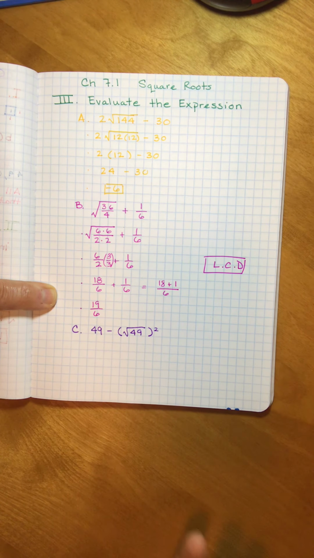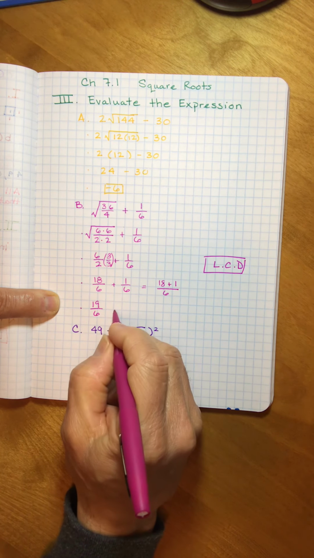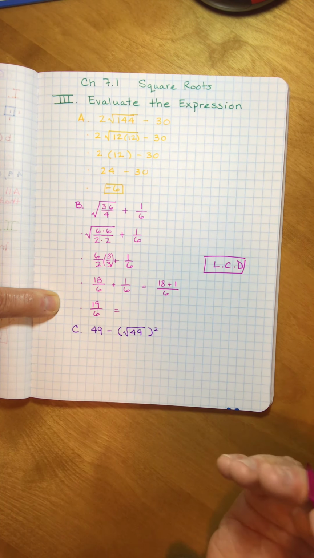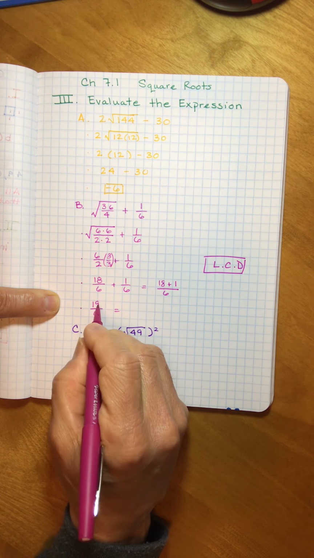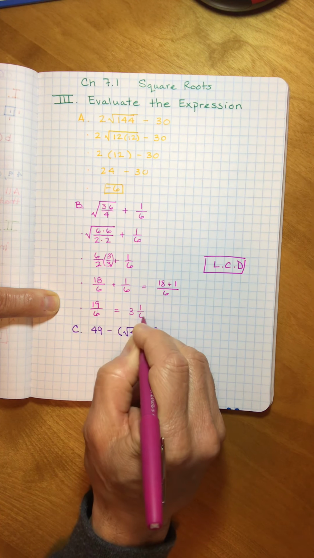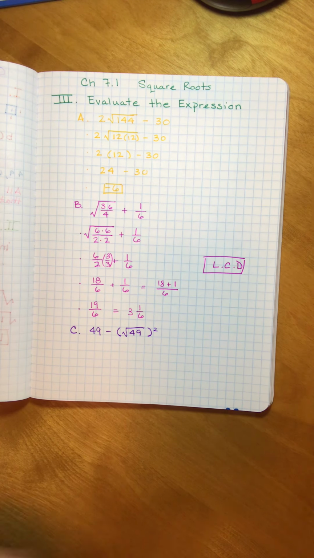And since we're not talking about a shape, a geometric shape, we could leave that answer. But remember, in the future, if your teachers ask you to change it, okay, then feel free to know how to do that. 19 divided by 6 is 3 with 1 left over. That's not actually simplifying, by the way. That's just changing it to another equal form.